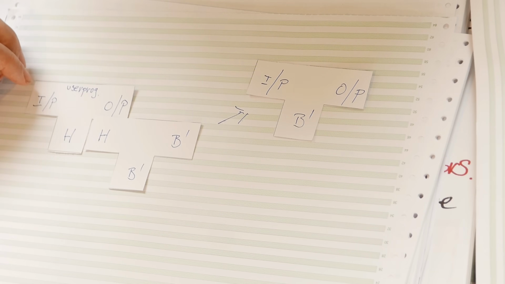What happens if your input and output was H itself? Can you write a compiler in itself? Of course you can. This is what all this is about.